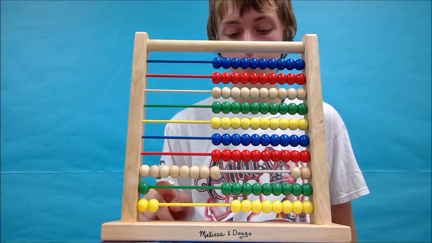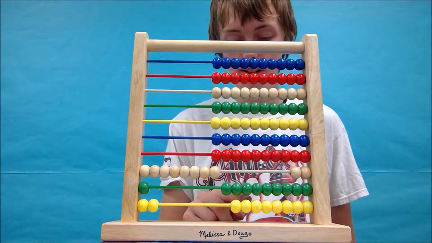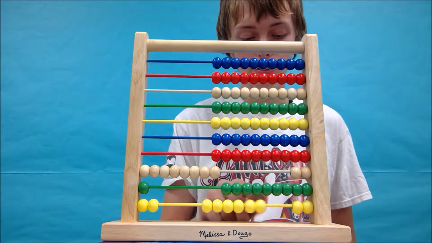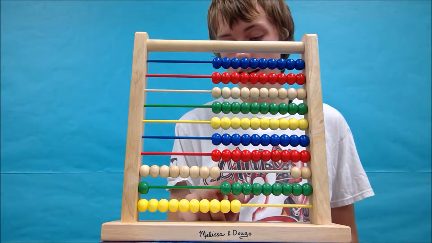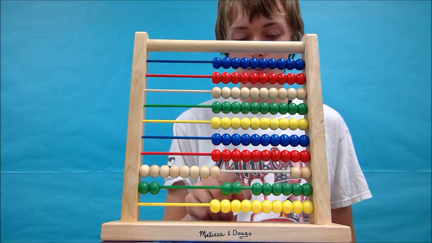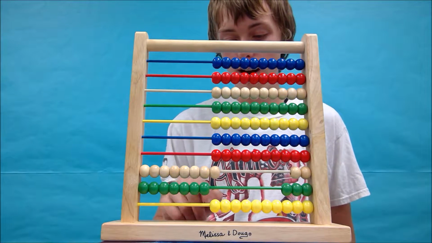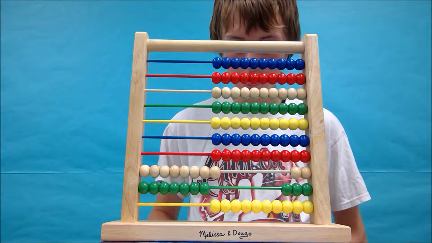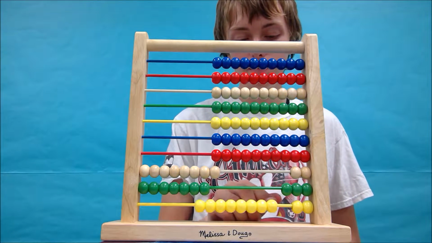So 5. I need to write down, now I need to move over 58 more beads. 4, 6, 8. I can move 1 10 over, move the 10 ones back, and continue 2, 4, 5. Now this is 15. 15 times 58, but we need to keep going.